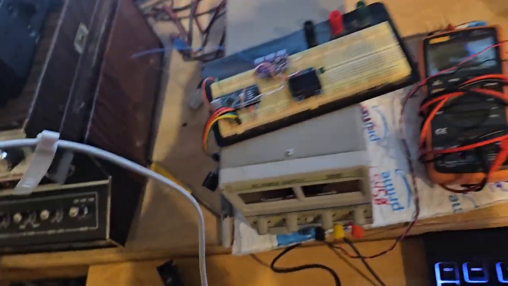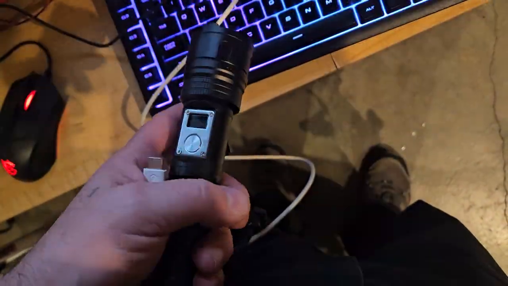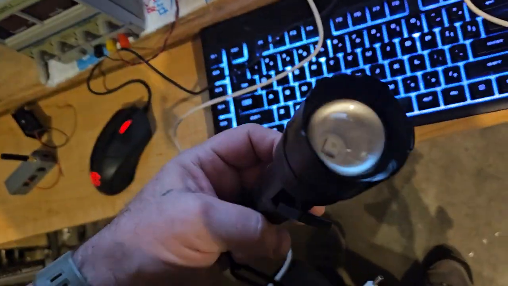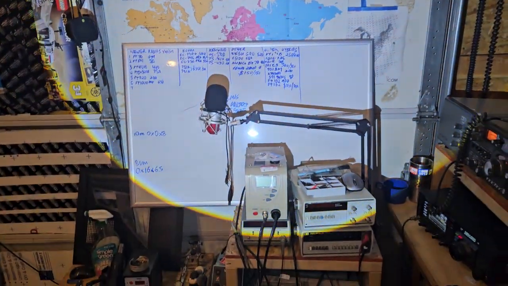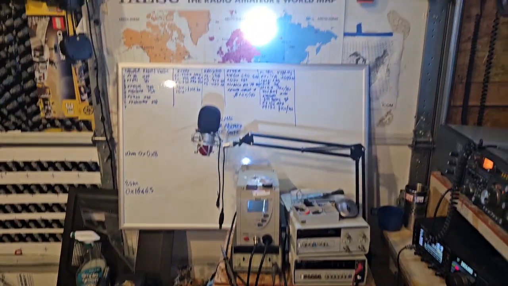Charging my flashlight through the computer. Oh, God. Damn it. I just blinded myself. I grabbed the flashlight and it just blasted me. This is the one that I have that has pinhole focus, and you go like that, down to like that.